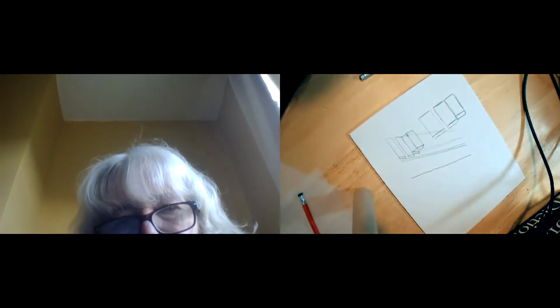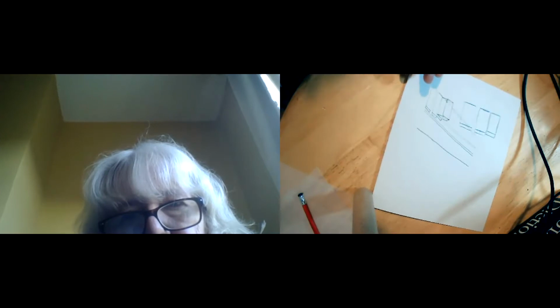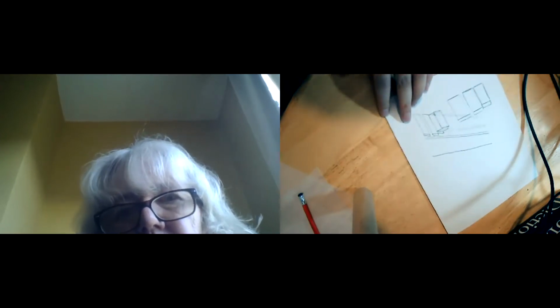Should we just do the veranda on this one and then do a second building? Yes. The veranda is a bit lower than the rest of the building, isn't it? Yes, it only comes up.